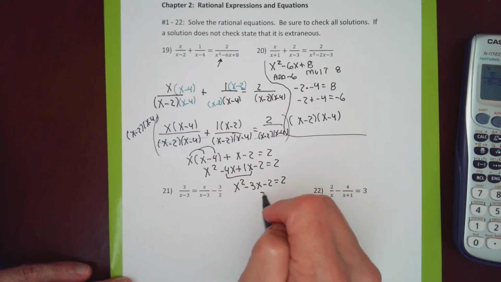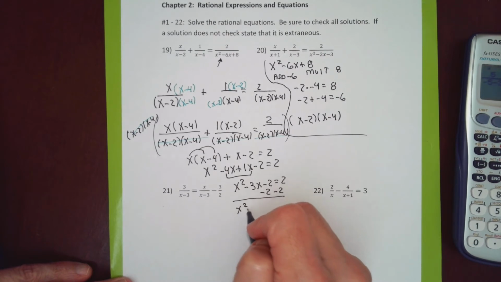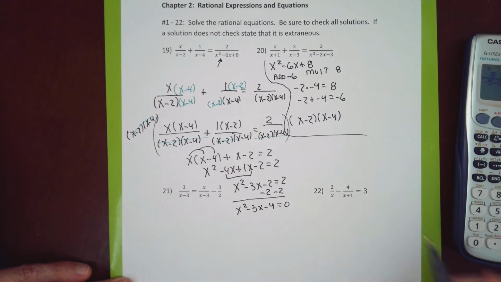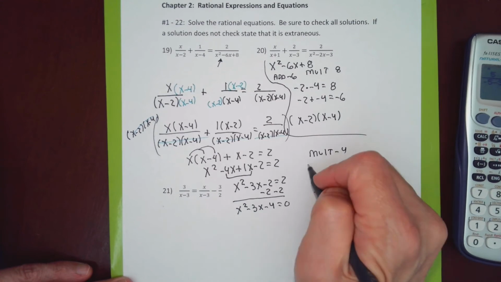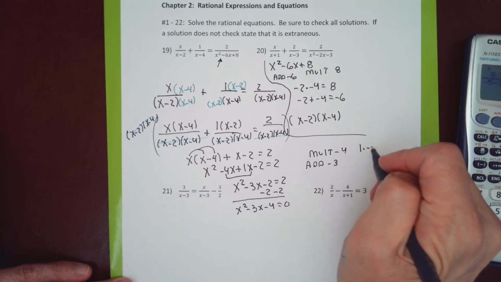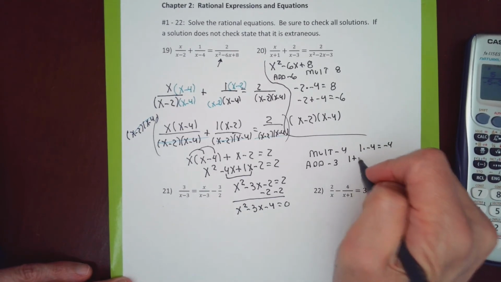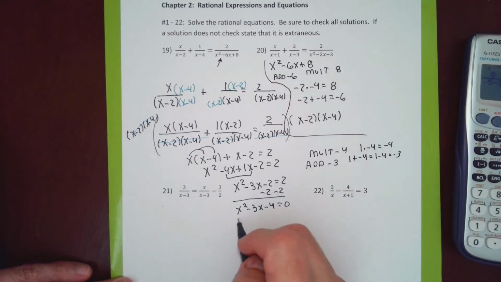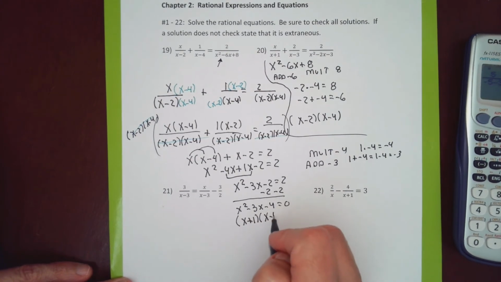Now I'm going to set it equal to 0 and get x squared minus 3x minus 4 equals 0. I'm going to sight factor. My numbers here need to multiply to negative 4 and add, that really is a subtract, to negative 3. And that's going to be 1 and negative 4, because 1 times negative 4 is negative 4. 1 plus negative 4 is really 1 minus 4, which is negative 3. So my sight factoring gives me an x plus 1 and an x minus 4.